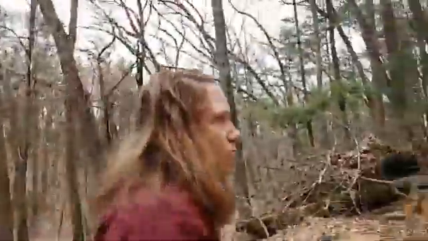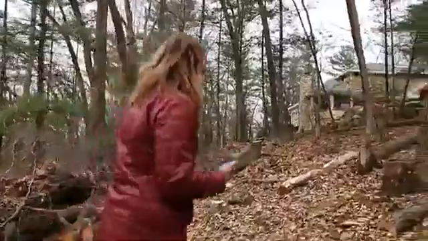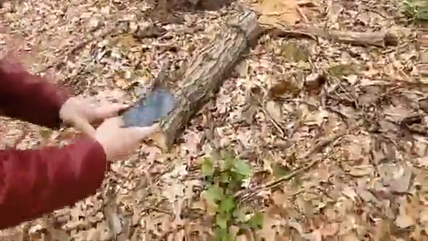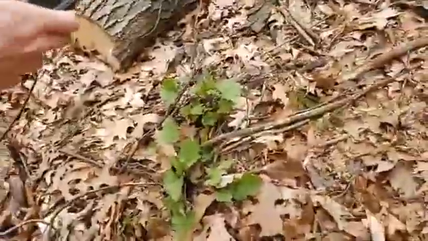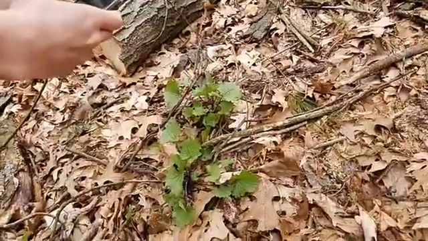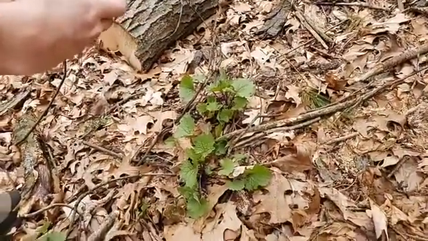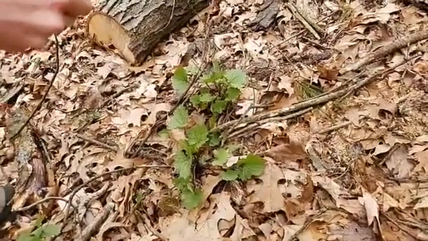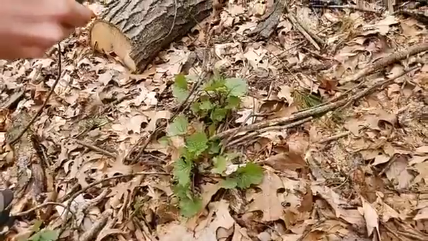Oh, actually pause, let's go this way. Here's a plant. Evelyn, you know what this one is, right? Garlic mustard. It's garlic mustard. What do you know about garlic mustard? It's not native. Nope. What else do you know about garlic mustard? It spreads really fast. Yeah, it does spread really fast.